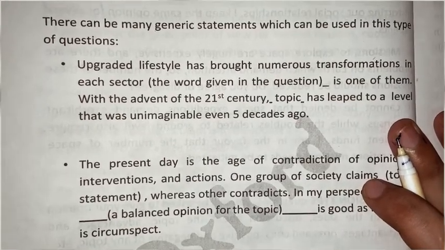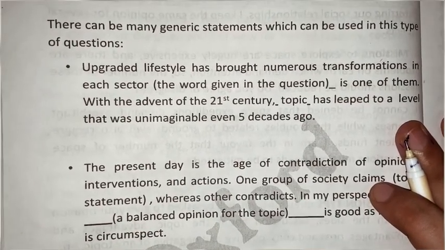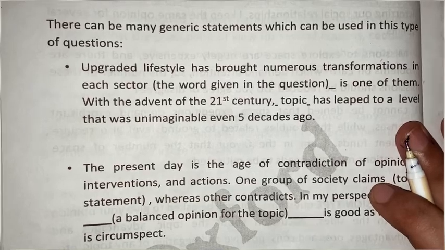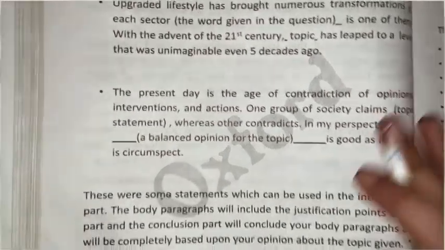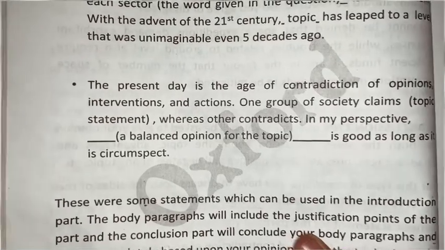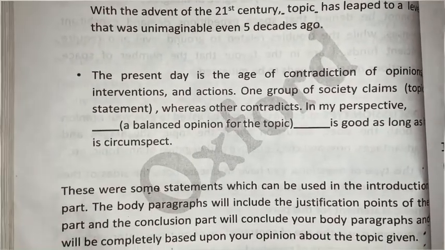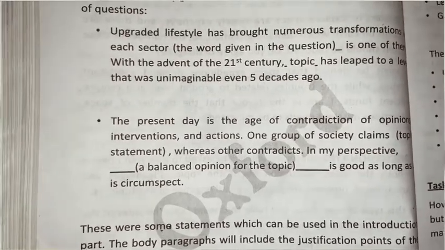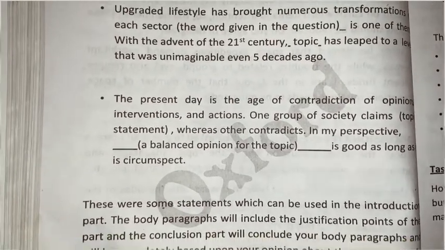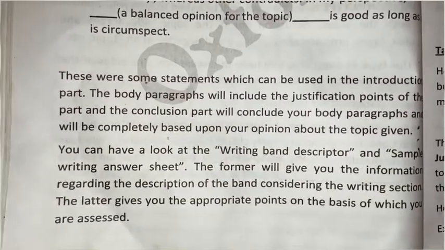Upgraded lifestyle has brought numerous transformations in each sector. The word given in the question is one of them. With the advent of the 21st century, the topic has leaped to levels that were unimaginable even 5 decades ago. The present day is the age of this.